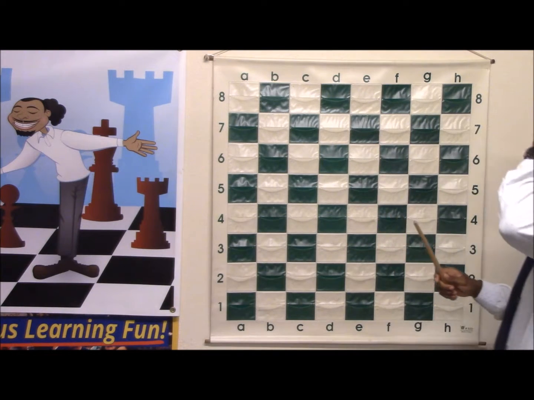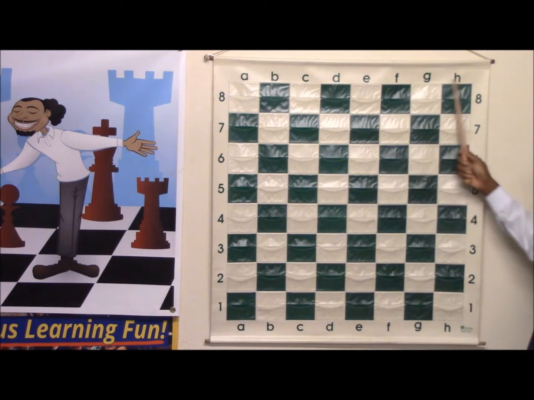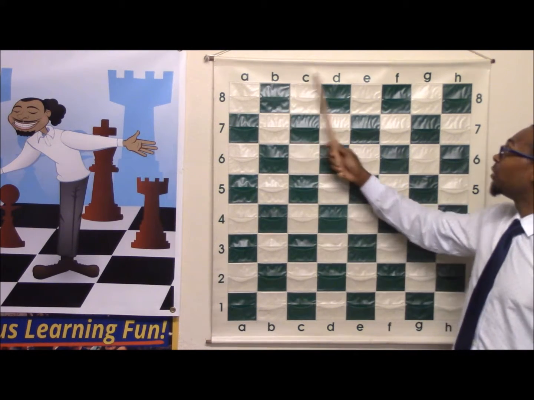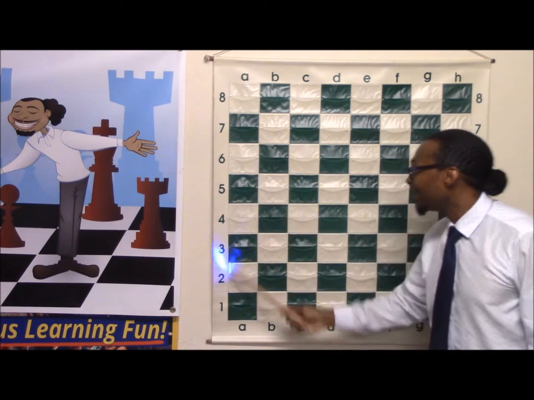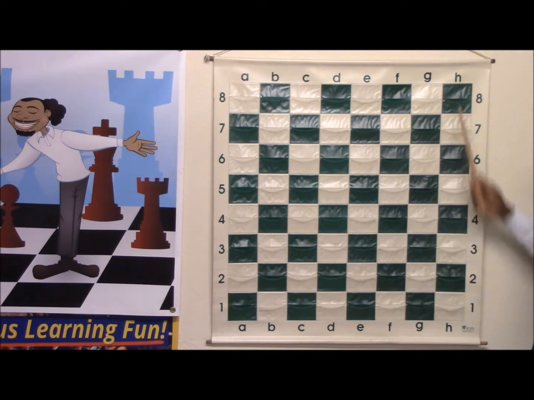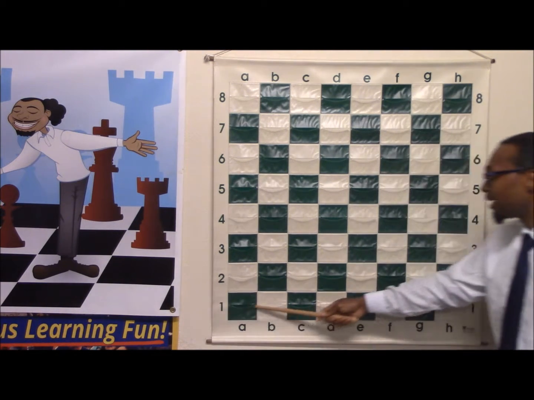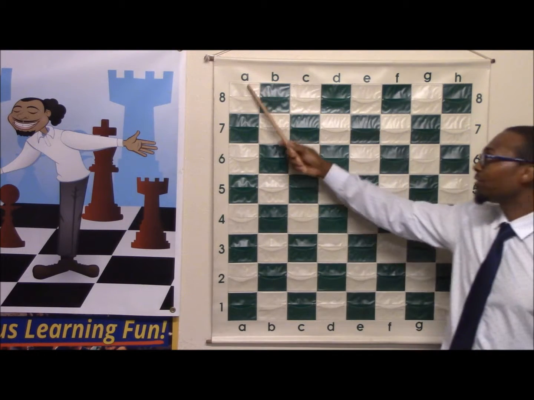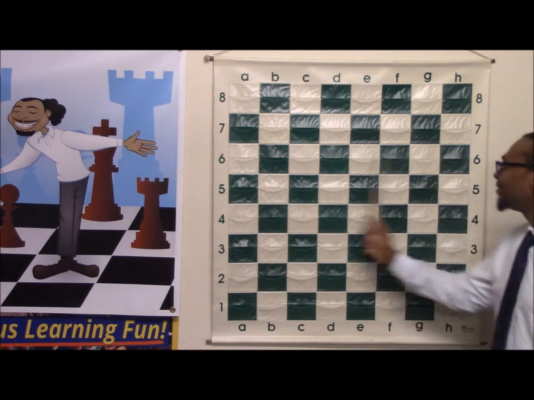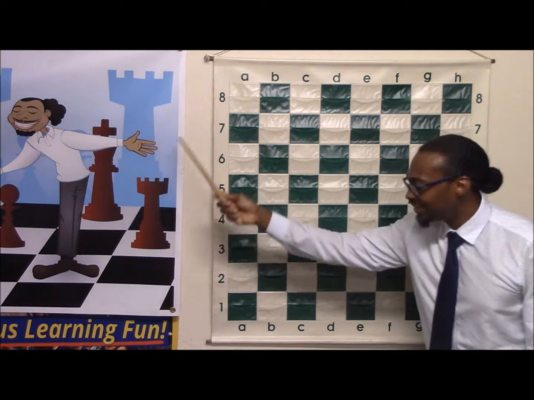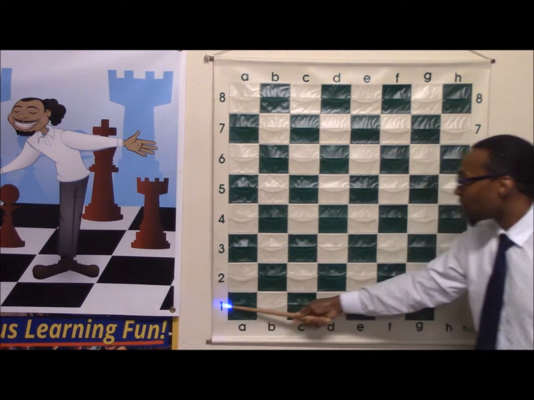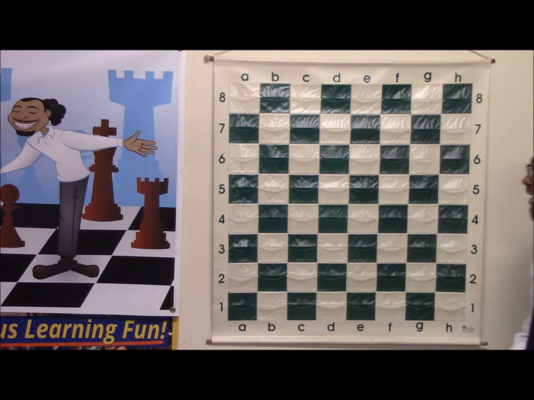So we have letters and numbers on the chessboard. Each letter represents what we call a file. This would be file A, B, C, D, E, F, G, H. Eight of them. Then we have the ranks. Ranks go horizontally side to side. Files go vertically up and down. The ranks go 1, 2, 3, 4, 5, 6, 7, 8. So those are the files that go vertically up and down, and the ranks go side to side.